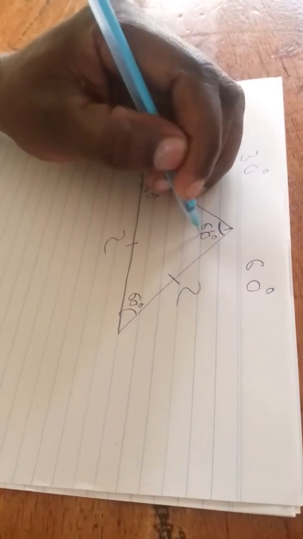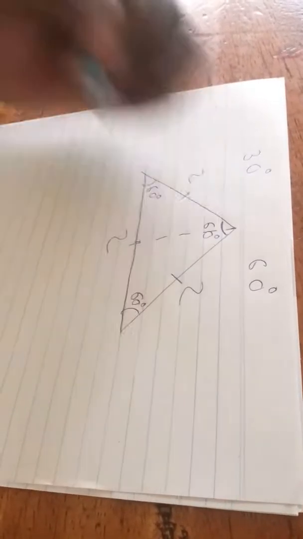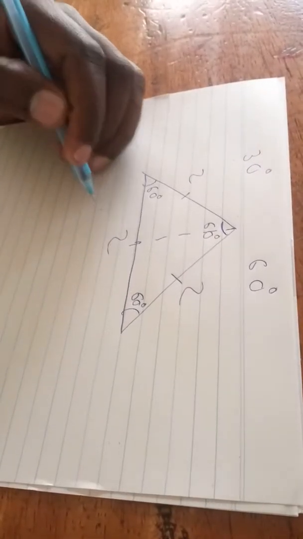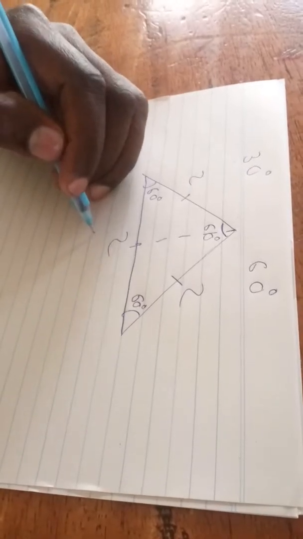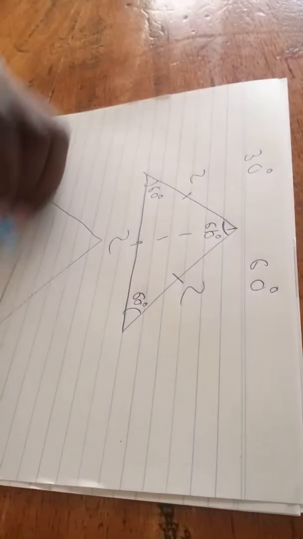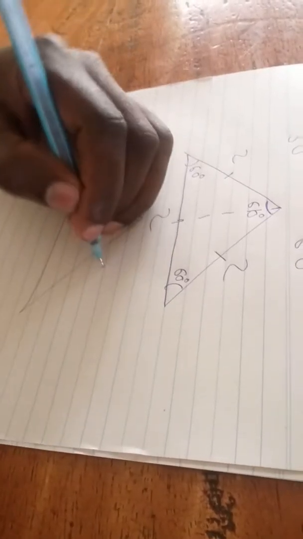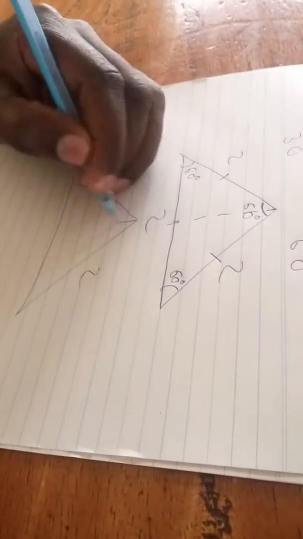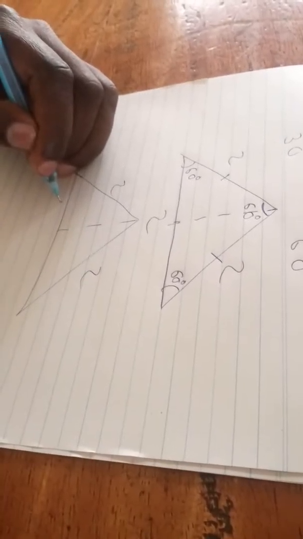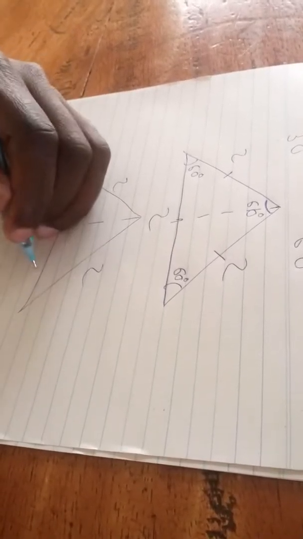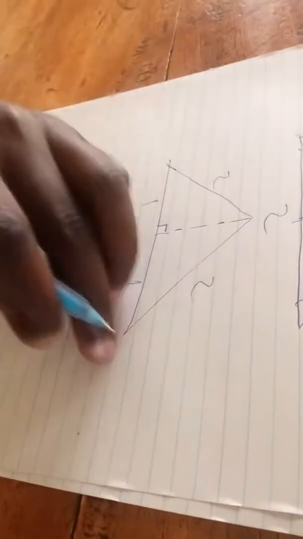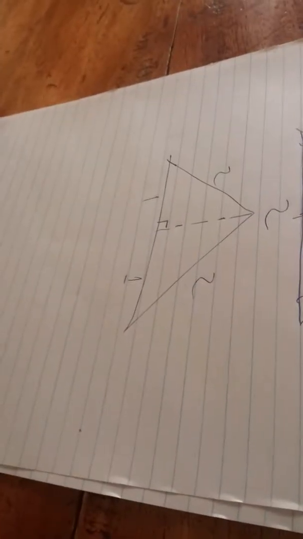If we strike a line here, we will obtain two right triangles, with this side 2 units, this side 2 units, and this part 1 unit and this part 1 unit. In fact, the line which we have constructed here is perpendicular to this line.